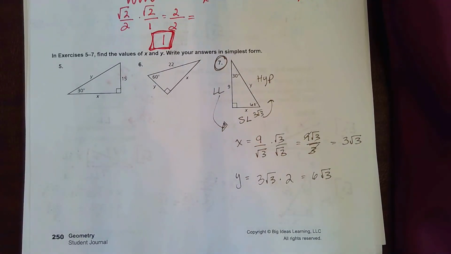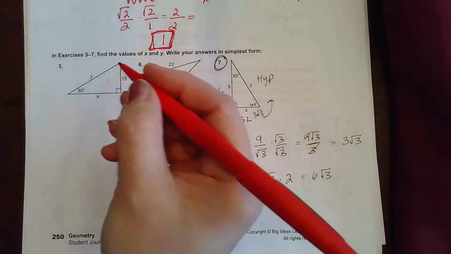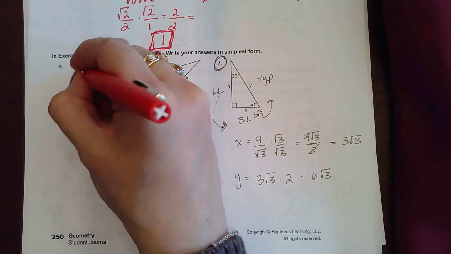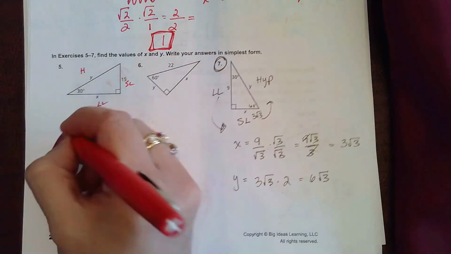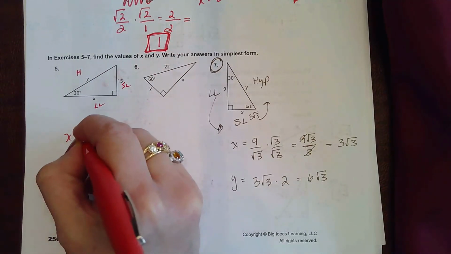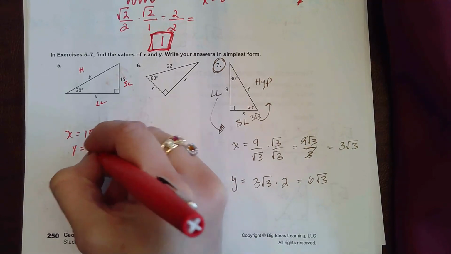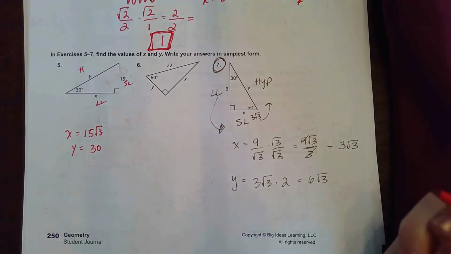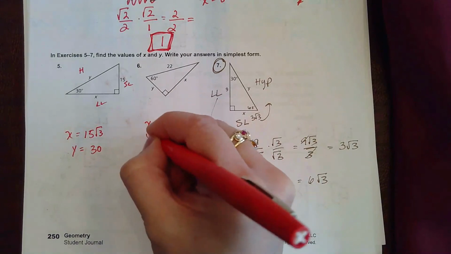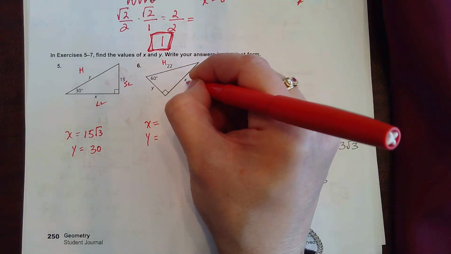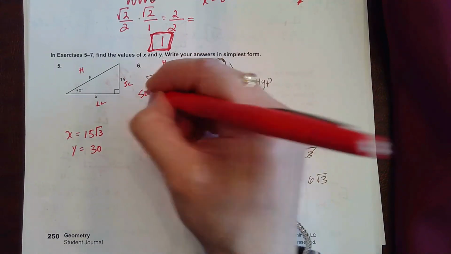All right, let's look at number 5. So this is your 30, 60, 90. So short leg, long leg, hypotenuse. So the x value I got to be 15 root 3, and the y value I got to be 30. Again, just following those relationships. So again, this is a 30, 60, 90. This time this is the hypotenuse, this is the long leg, and this is the short leg.